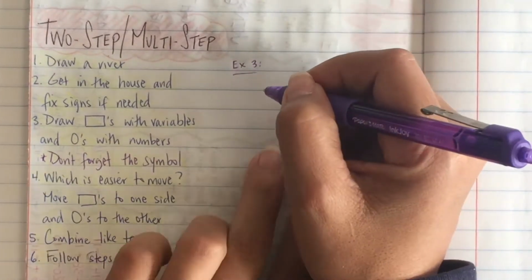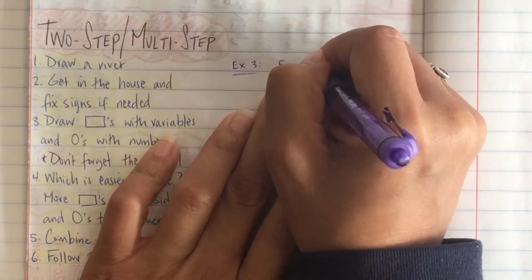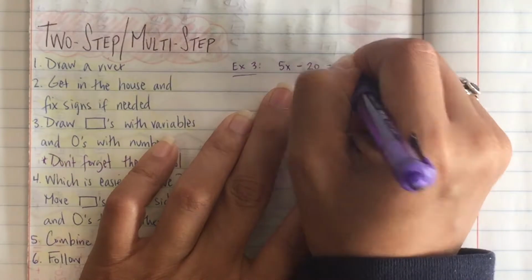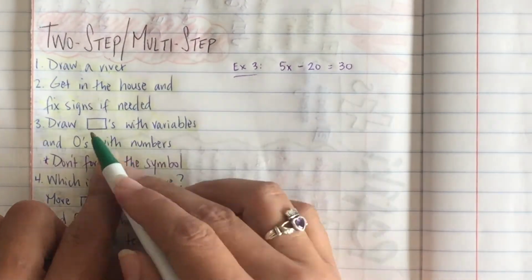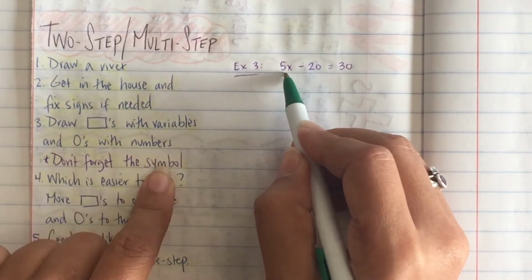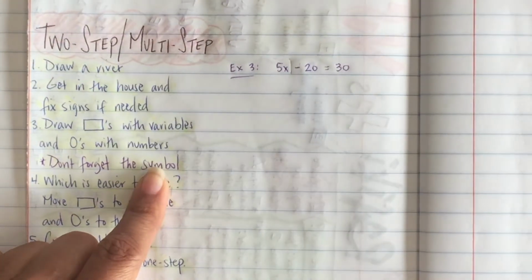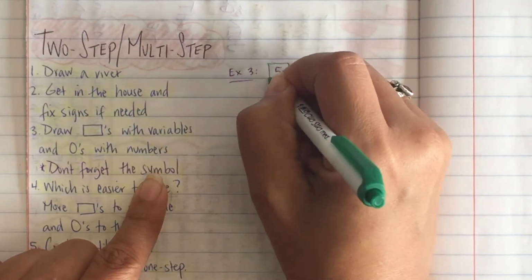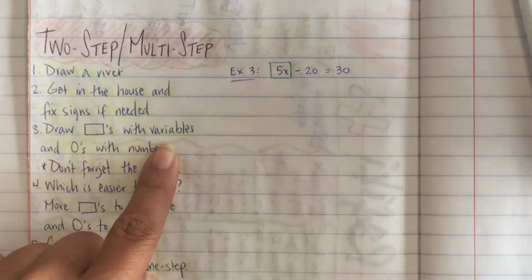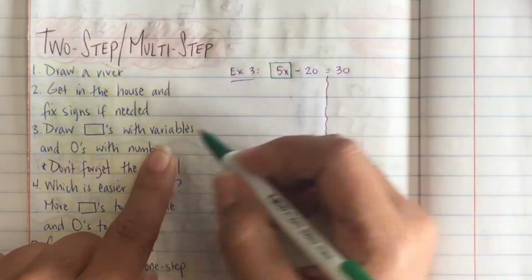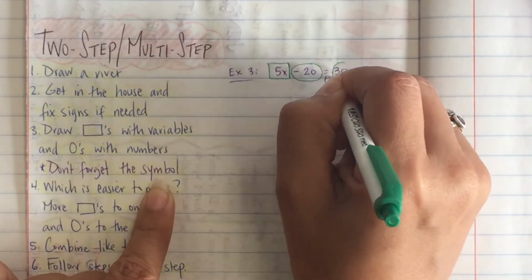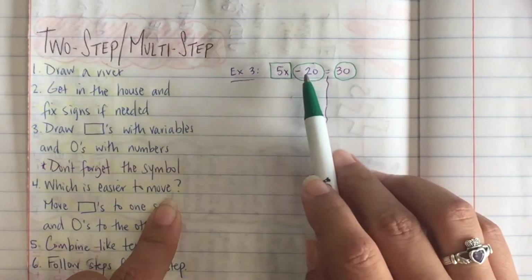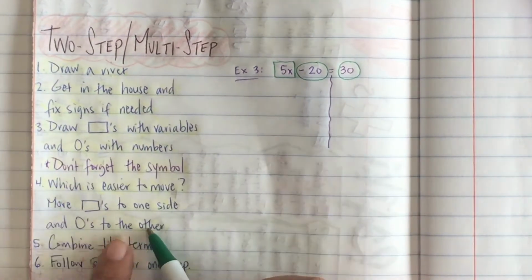Example 3, 5x minus 20 is equal to 30. This is a listening check. Color in example 3. Again, you're going to draw a river. Get in the house if needed. There is no house here. You're going to draw boxes with variables and circles with numbers. So boxes with variables. Don't forget the symbol, okay? Circles with numbers. Perfect.